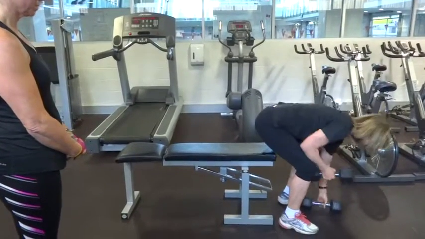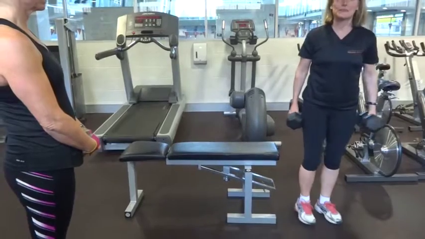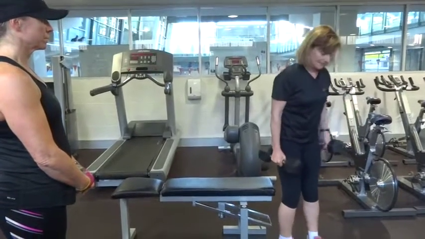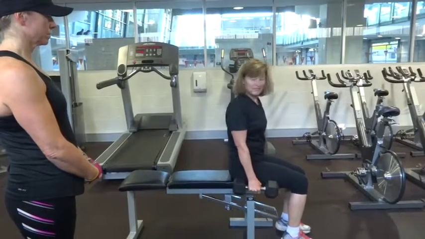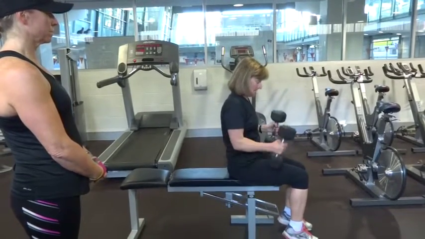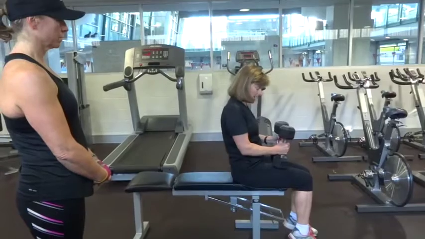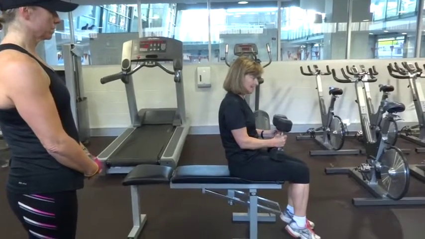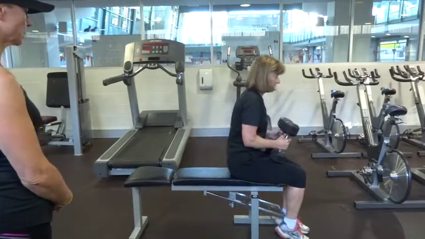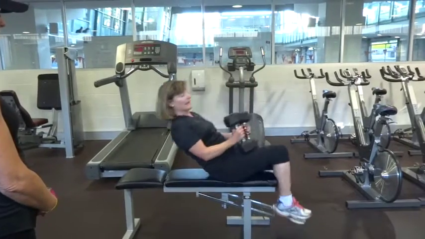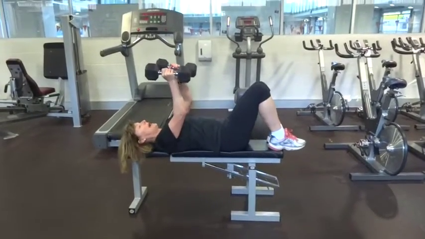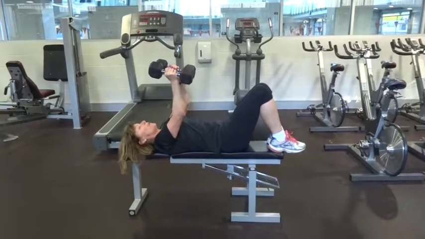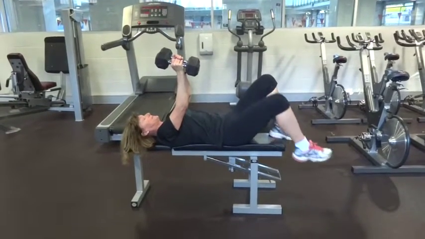As mentioned, form is important with this exercise and correct technique. So basically, we're using a flat bench today, dumbbells on our thighs, hands facing each other. We're going to be doing a little kick up. Do not arch the back during this exercise or lift your glutes off the bench.